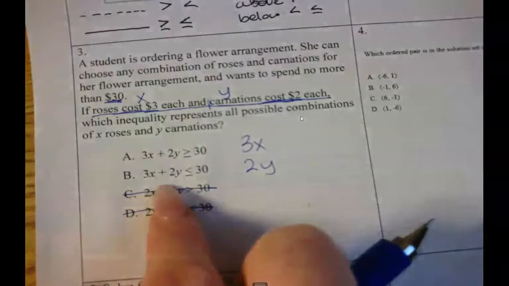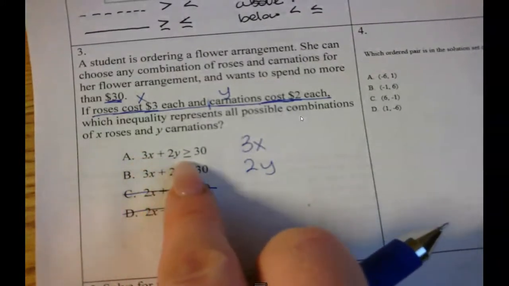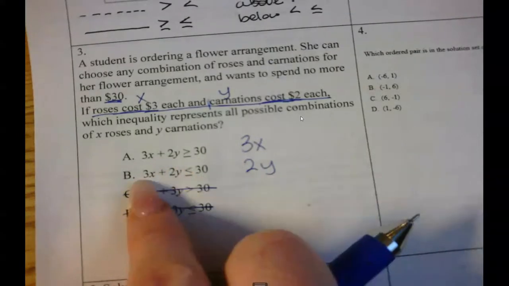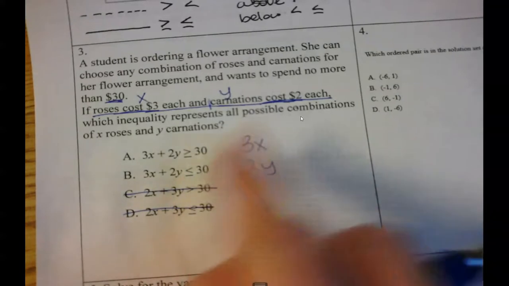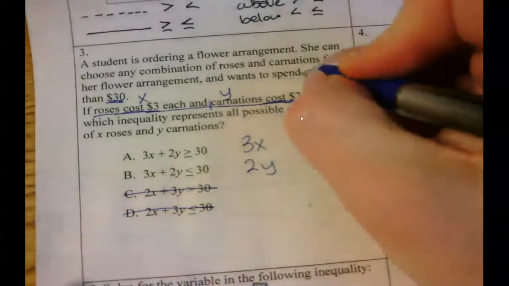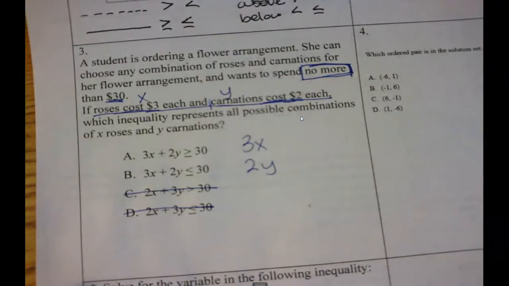So we only have these two, and this one says 3x plus 2y is greater than or equal to 30. 3x plus 2y is less than or equal to 30. So this says she wants to spend no more than $30.